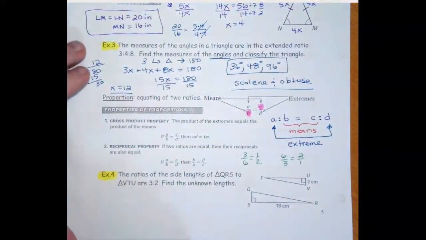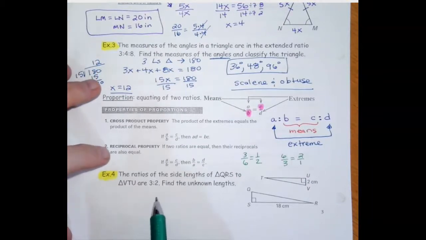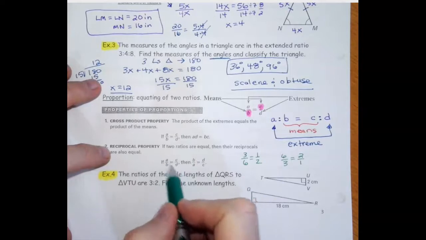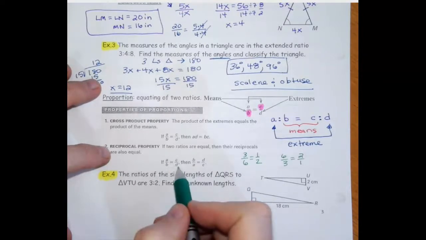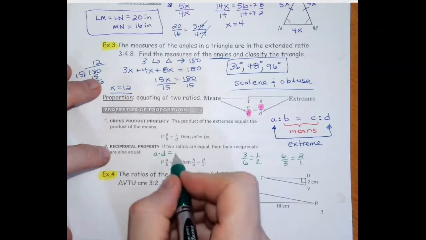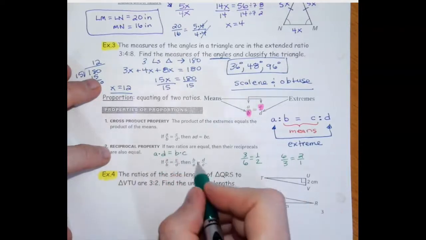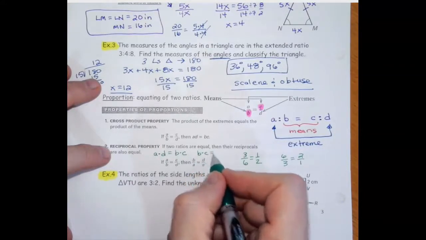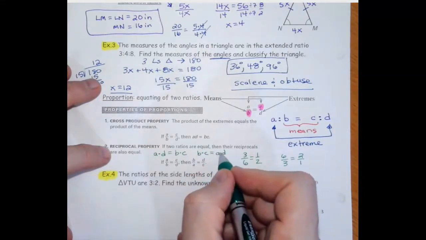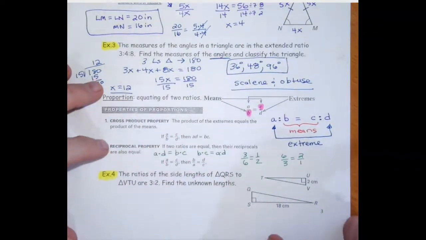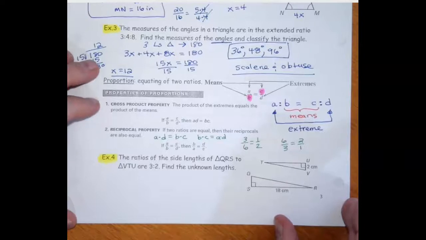Okay, so, whoa, I don't know if that light helps or not, but let's try it out. So, another way to look at this is to actually cross multiply these. So if we cross multiply this, this is A times D, and this is B times C. And if we cross multiply these two, we get B times C equals A times D. And that's just that flipped over, so that should make sense. Okay?